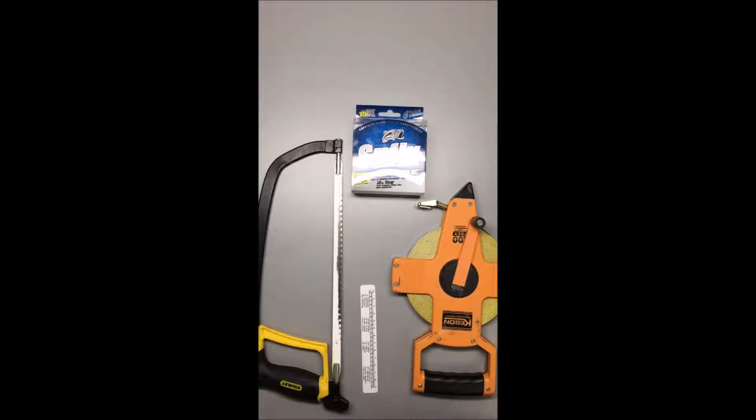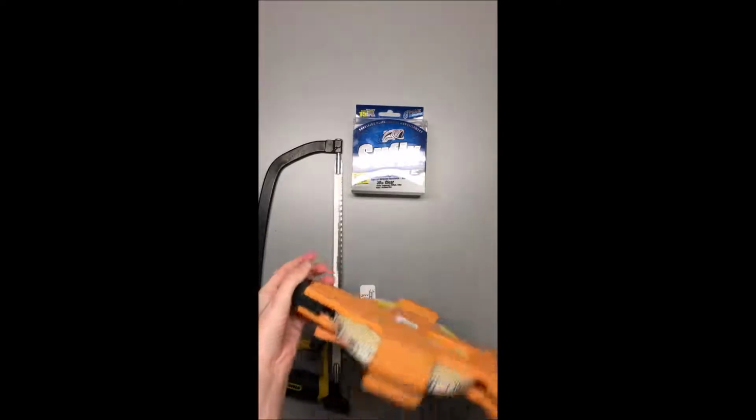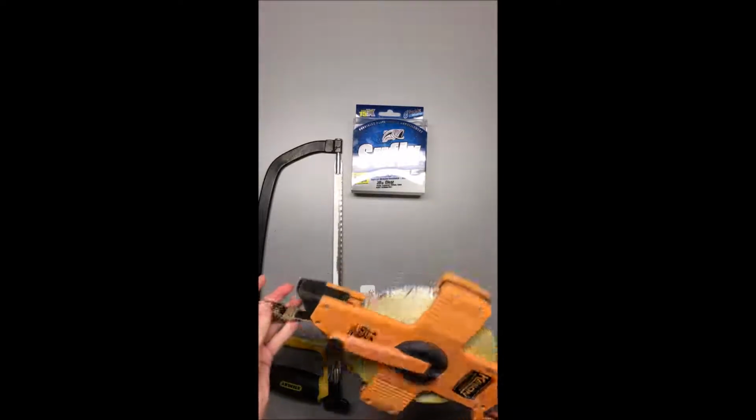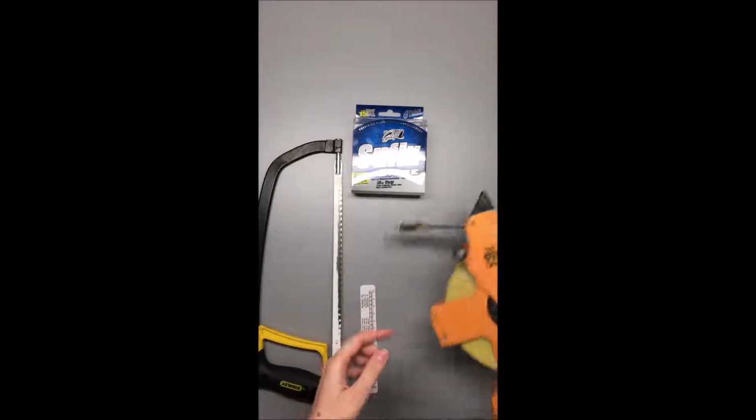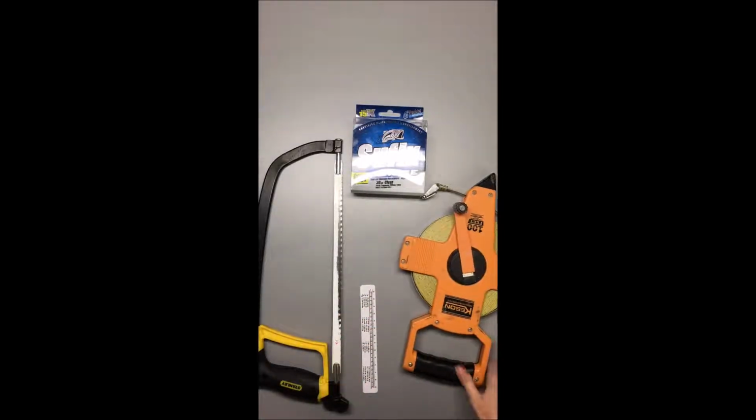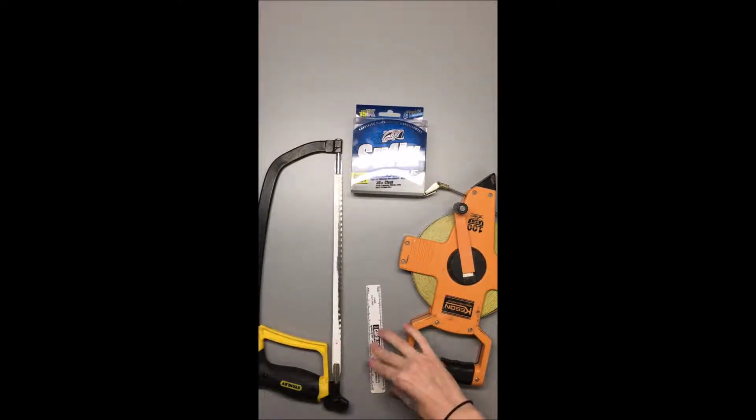Here's some miscellaneous tools that we have. This is really useful when you start getting to the mount, when you need to plan out the entire skeleton, or if you're trying to figure out if it'll fit somewhere. This I use a lot. Obviously it's just a ruler, but we've got it.